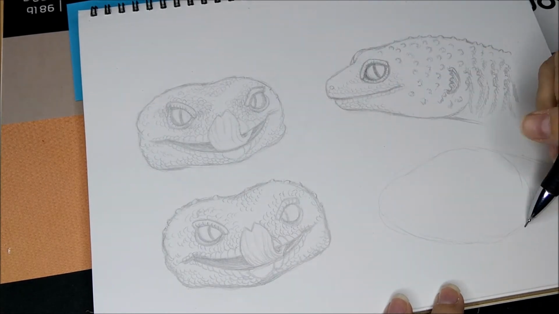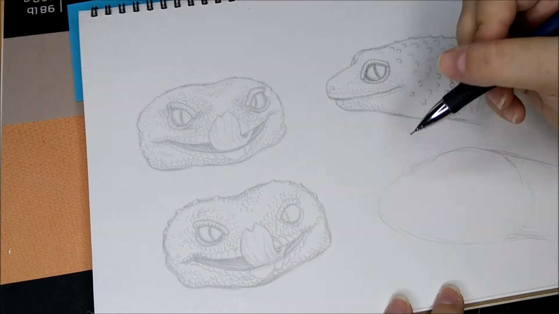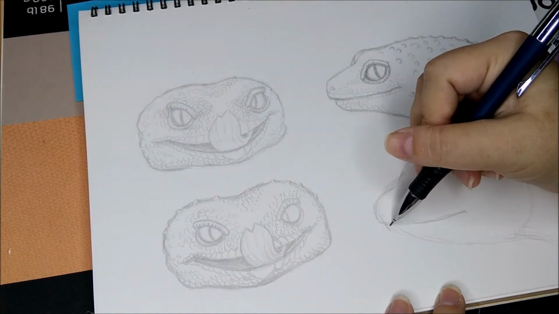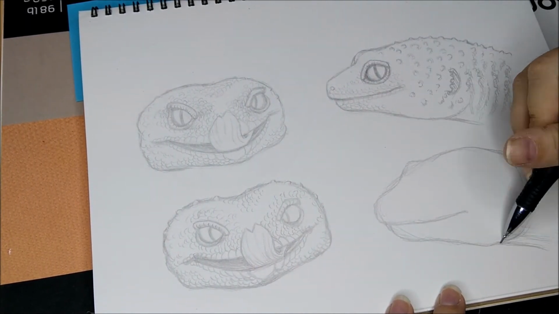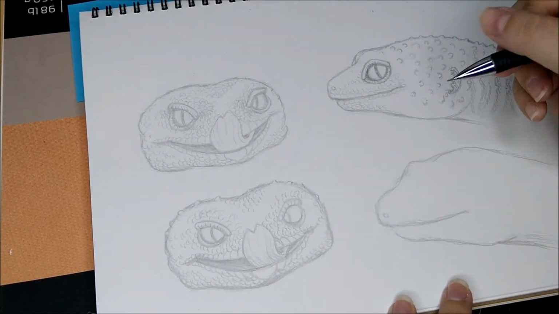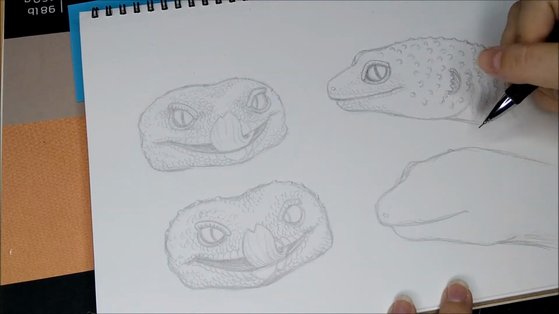For the head profile, start with an elongated egg shape, then trail the lines down for the neck. Add an eye ridge toward the middle of the head shape. Make the line of the mouth in the lower half of the head and define the upper and lower jaws. Erase the lines from the rough drawing.